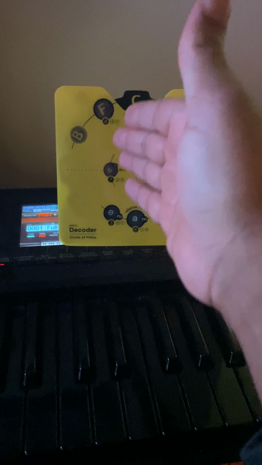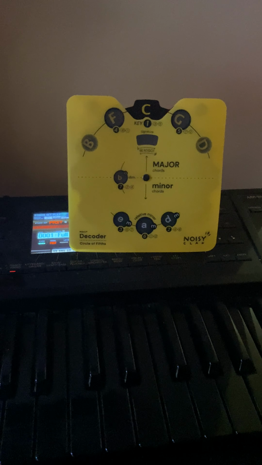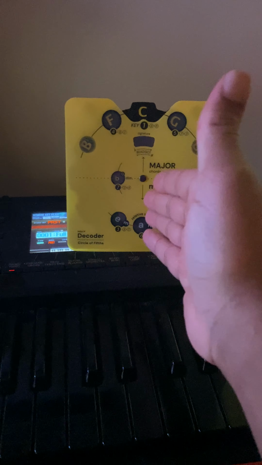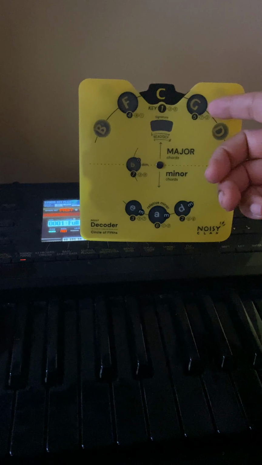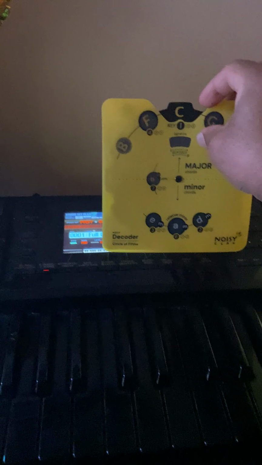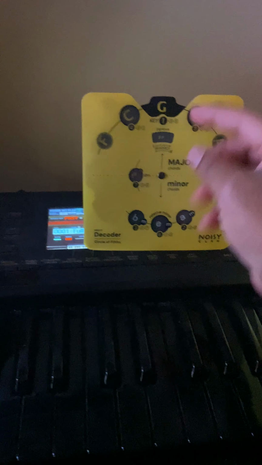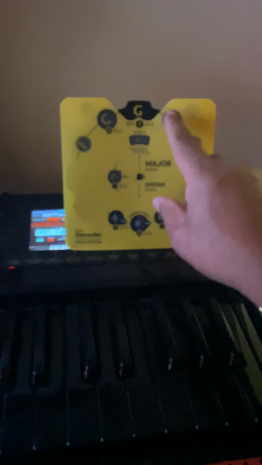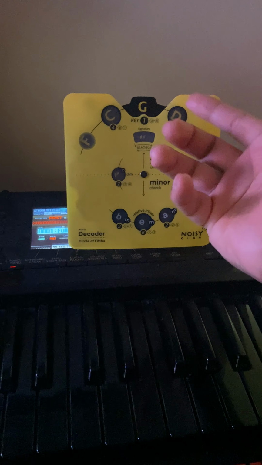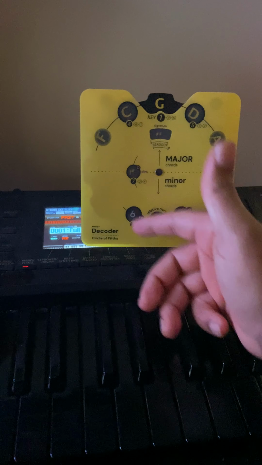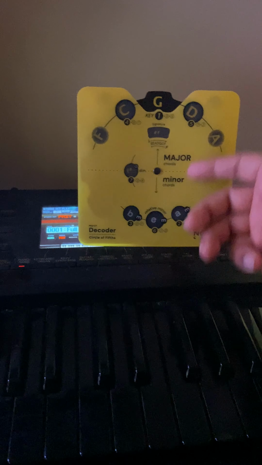So your chorus could be in the key of C, and your verse could be in the key of G. And then from the key of G, your bridge could be in the key of D. You know what I'm saying? Because it's how the circle of fifths falls. So then you will have to do your chord progression and then transition into the key of D. But then the main part of the song was in C.